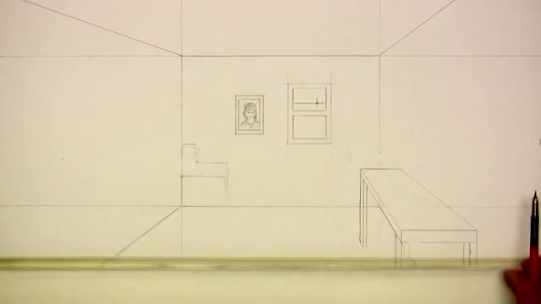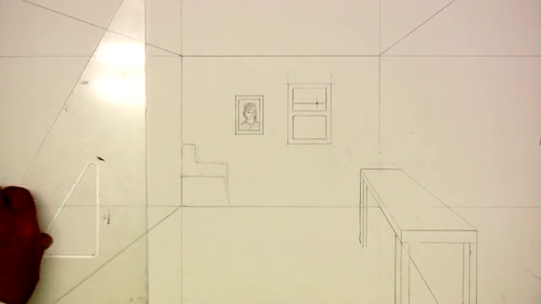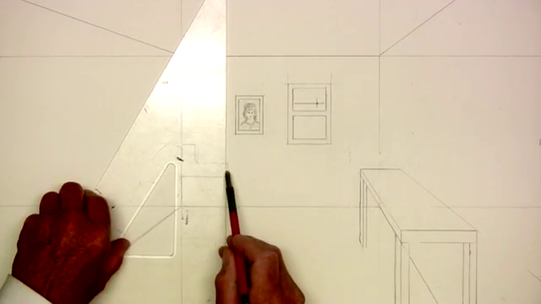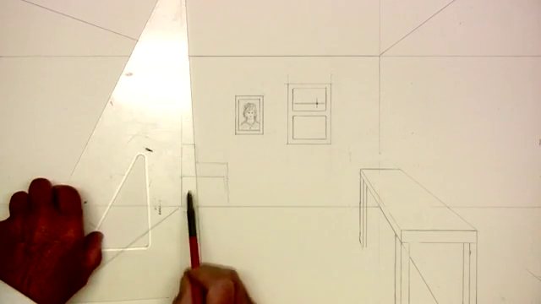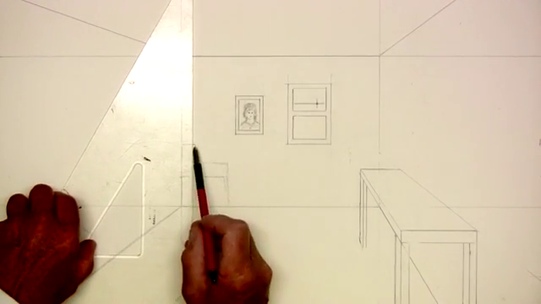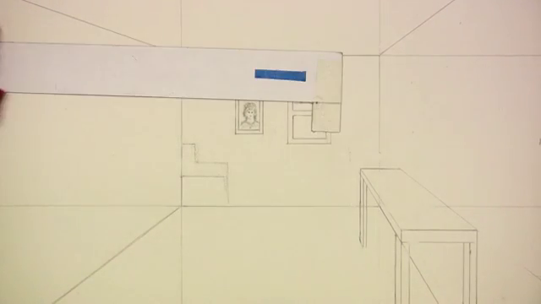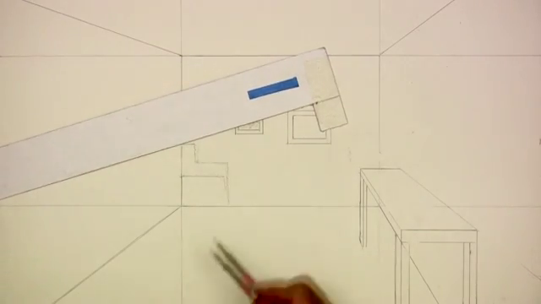The reason I'm doing a couch is not just to repeat the table, but to show you how this process applies to round and soft things as well. And I'll bet you know what I'm going to do next.